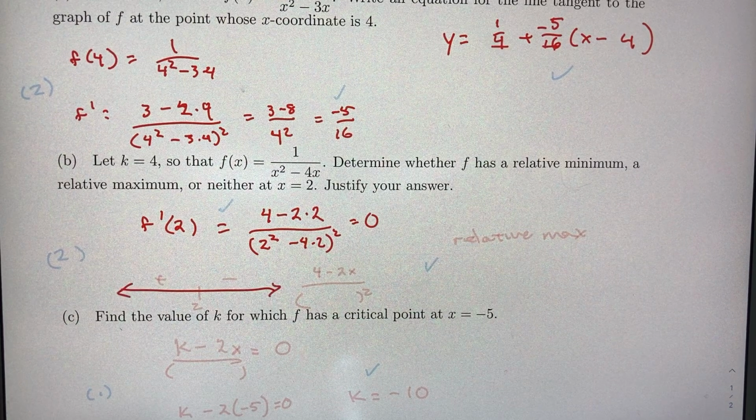Draw the number line. 4 minus 2x over thingy squared changes sign, let's see, positive if x is not big enough. So positive on this side, negative on that side. So, okay.